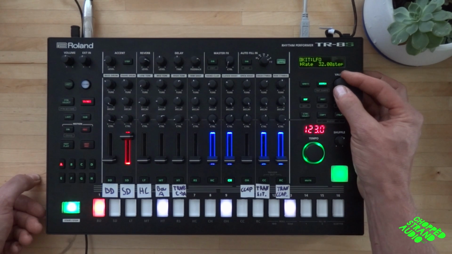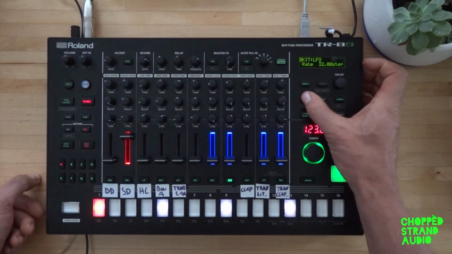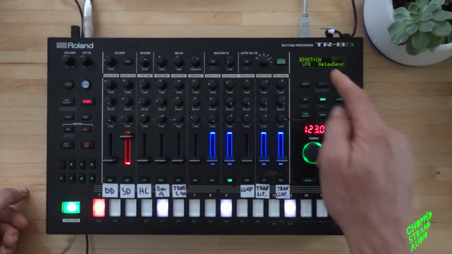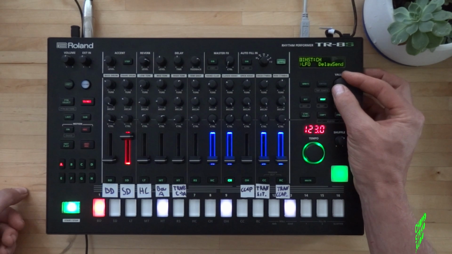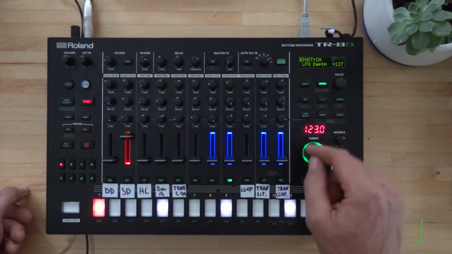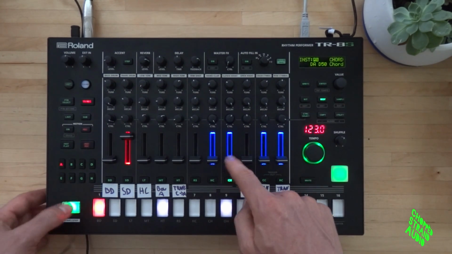Okay, tempo sync, we leave it on. Okay, we leave the menu and then we go back into the instrument menu and we see our LFO is applied to our delay send here. And the depth is full on, plus 127. We leave it and have a listen.